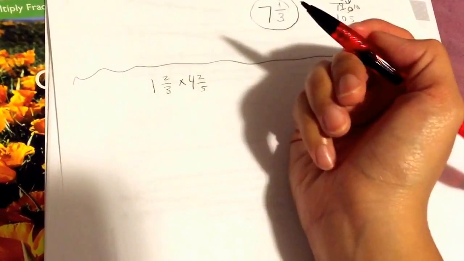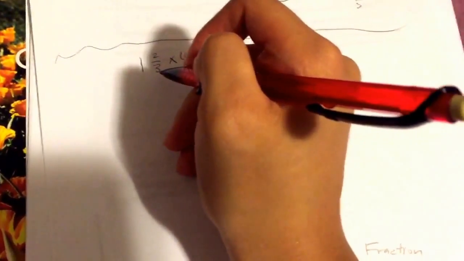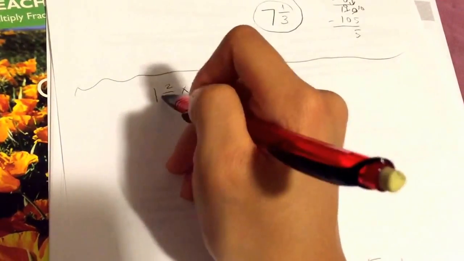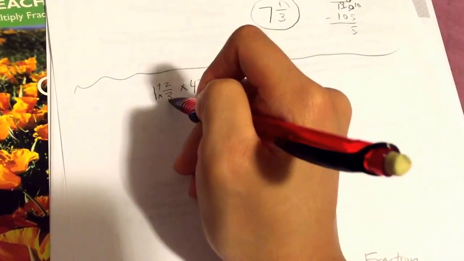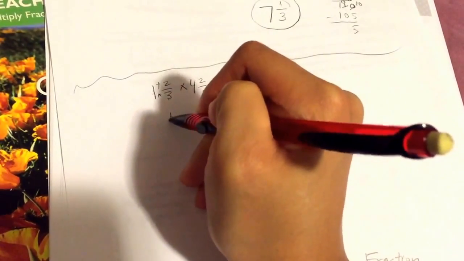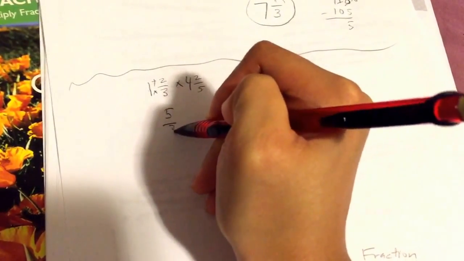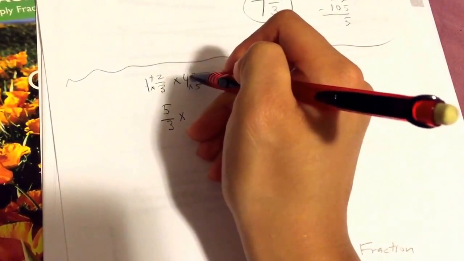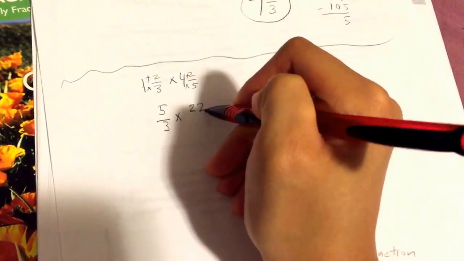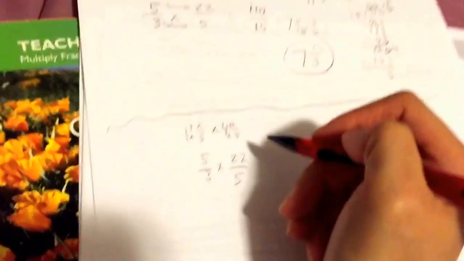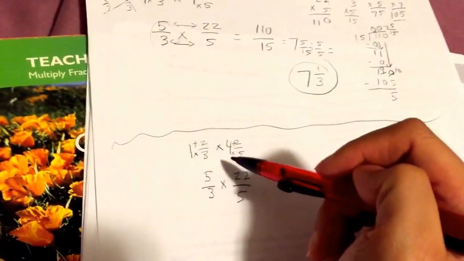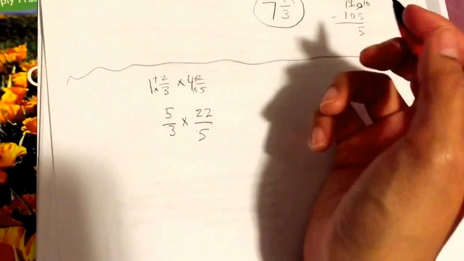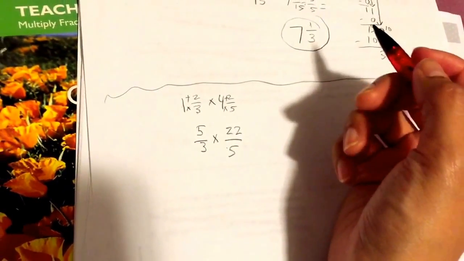You're going to change them into improper fractions, and this time I'm not going to draw the pictures out because we've already done it before, so you could rewind and see that. But we're going to do 3 times 1 plus 2. 3 times 1 is 3, plus 2 is 5, and our denominator stays the same. Here, 5 times 4 is 20, plus 2 is 22 over 5. If you check from above, the first step is exactly the same. Change the mixed number into an improper fraction.